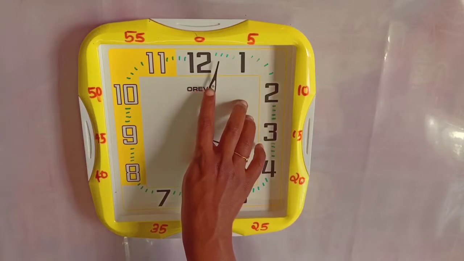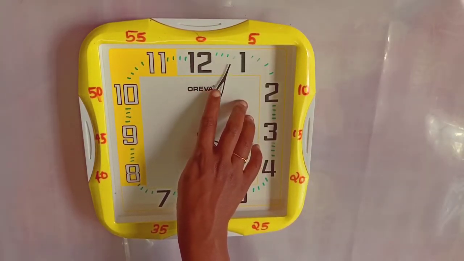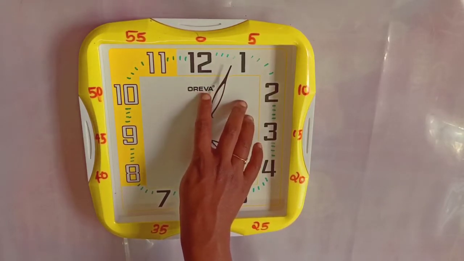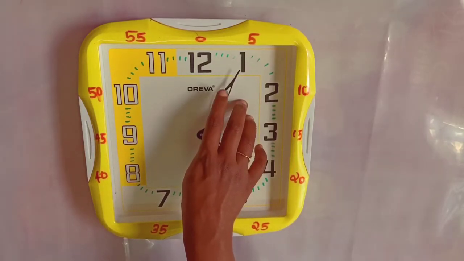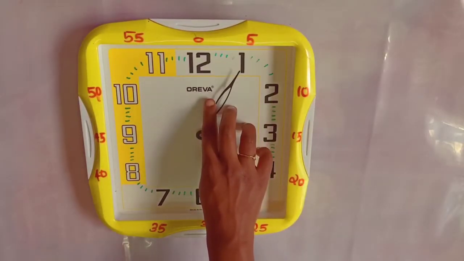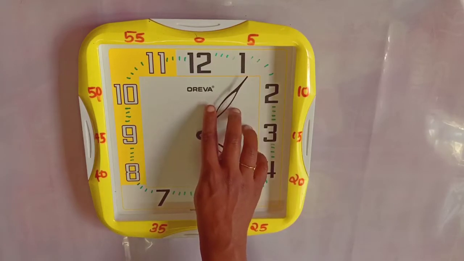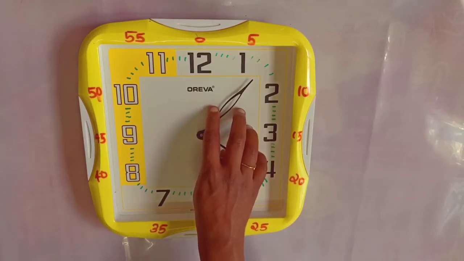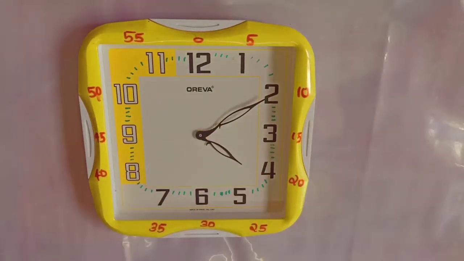If it moves to the second line, it is called 2 minutes. If it moves to the third line, it is 3 minutes. If it moves to the fourth line, it is 4 minutes. And if it moves to the 1, then it is called 5 minutes. Then the next line indicates 6 minutes, the next line 7 minutes, the next 8 minutes, the next 9 minutes, and at 2 it is called 10 minutes.